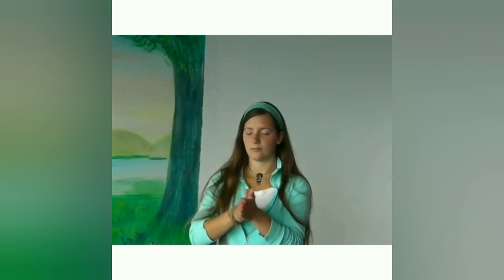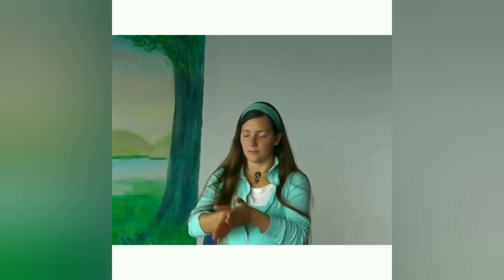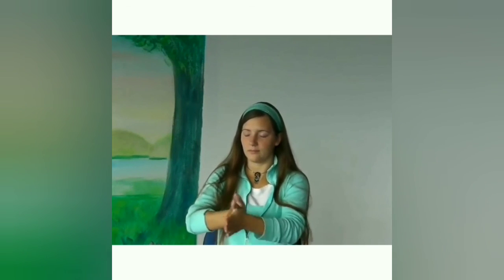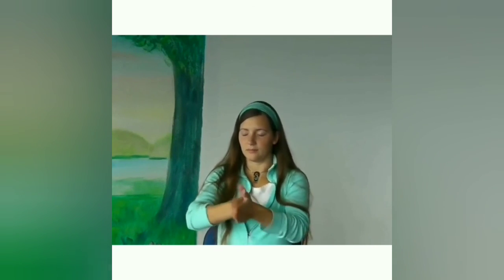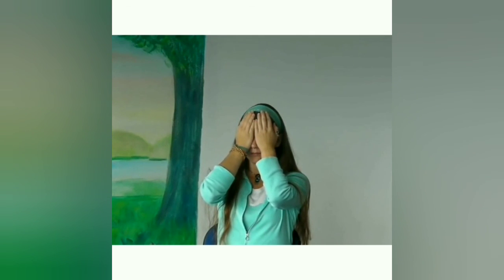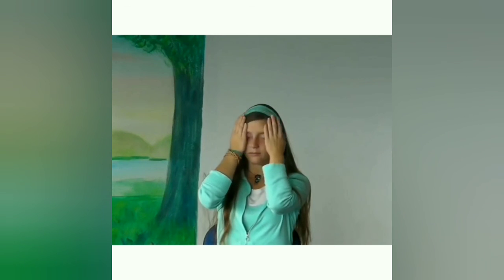Now, lift up your hands a little bit and rub your palms, warming up your palms and increasing the life force, the prana in your hand and your hand chakras. Put your palms over your eyes and feel the energy of your palms radiate into your eyes. Feel that calming, soothing, relaxing energy. Slowly relax your hands, lower your hands.